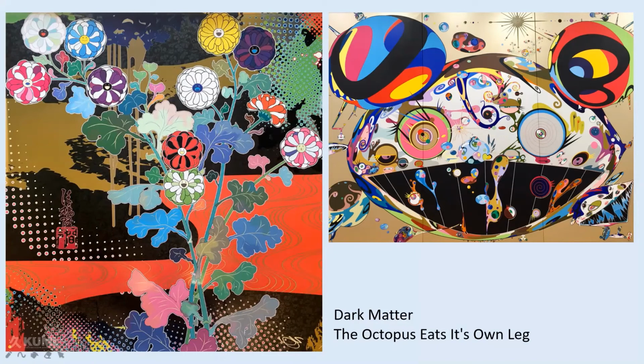And then probably the darkest one that I've included here, this is called The Octopus Eats Its Own Leg, which is apparently something that octopuses do when they're very bored and depressed, they'll eat their own legs, which is really horrible. I hope there's no octopuses feeling like that at the moment.